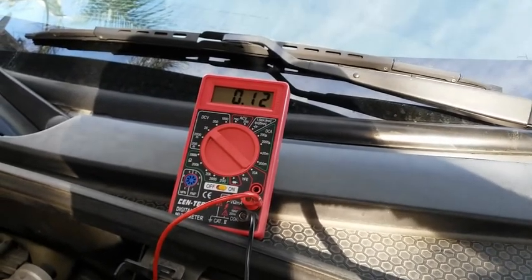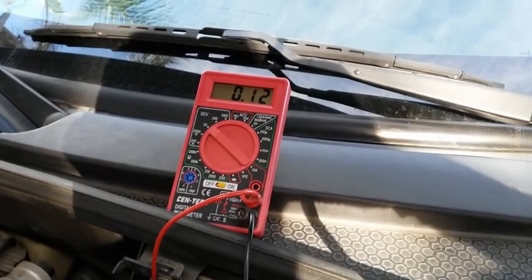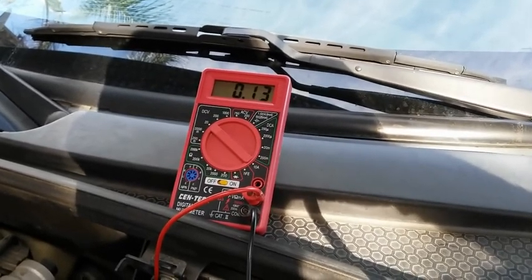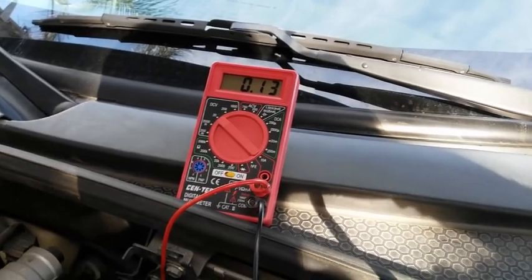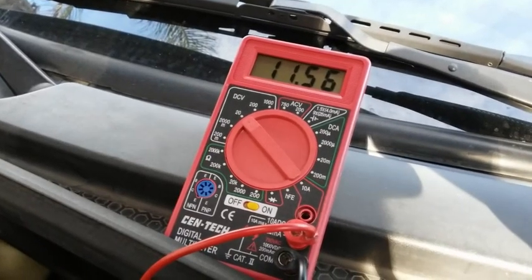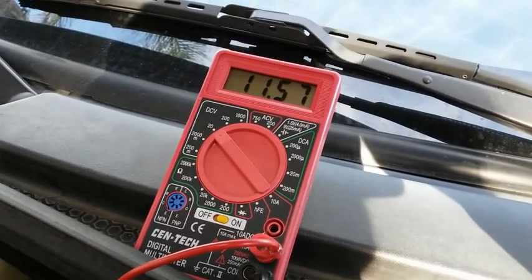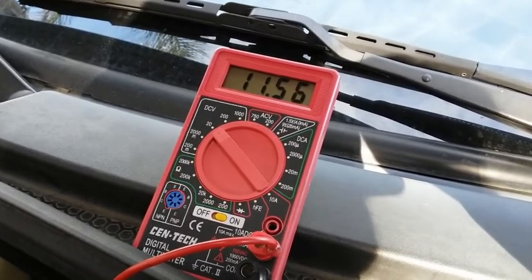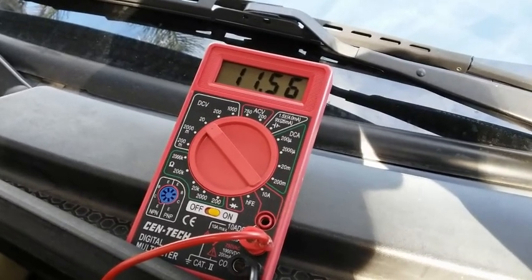Next, I'm going to unplug the connector, and this voltage should jump to approximately 12 volts, which is battery voltage. Alright, with the connector unplugged, the voltage went from 0.12 volts to approximately battery voltage, 11.56, which means the battery is a little bit low.